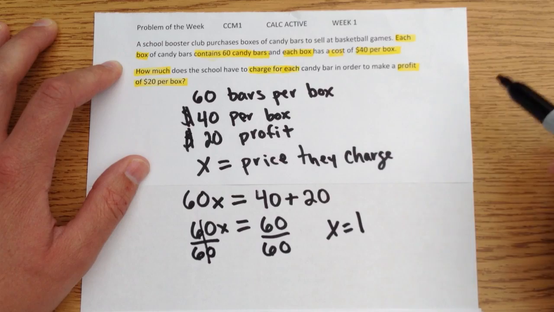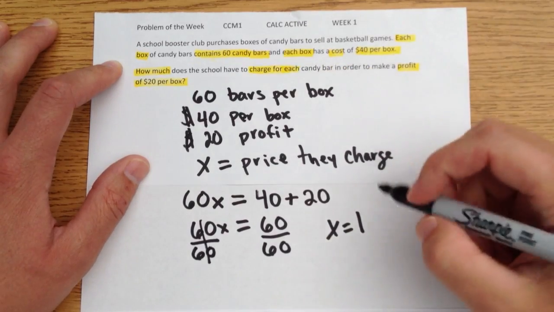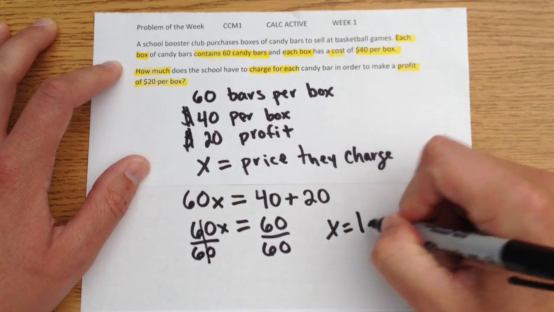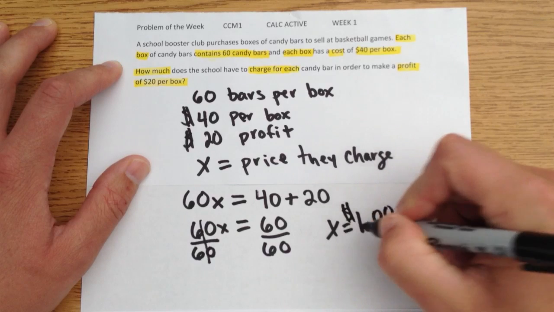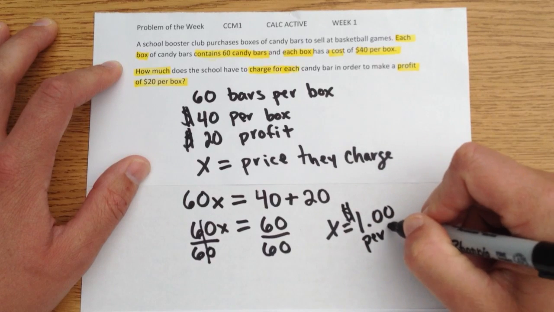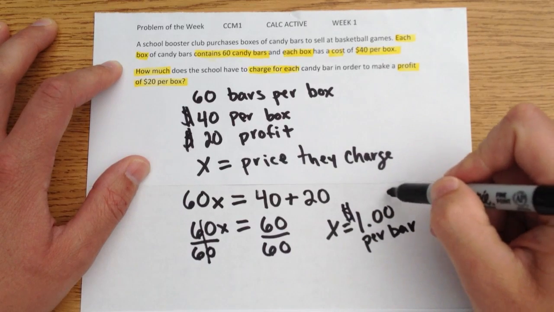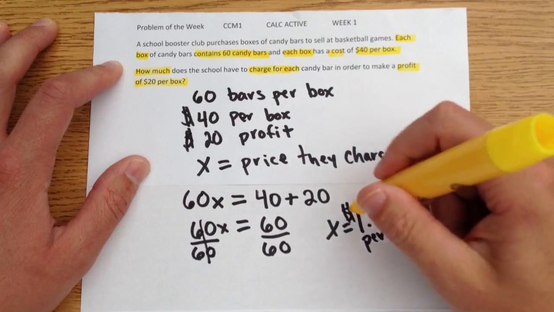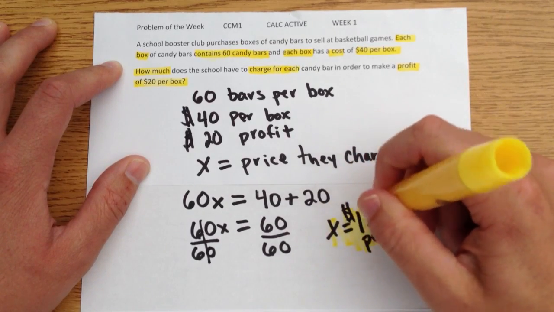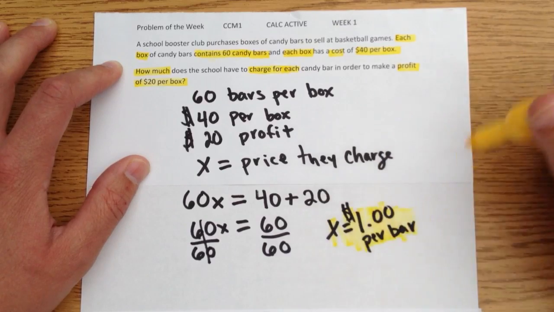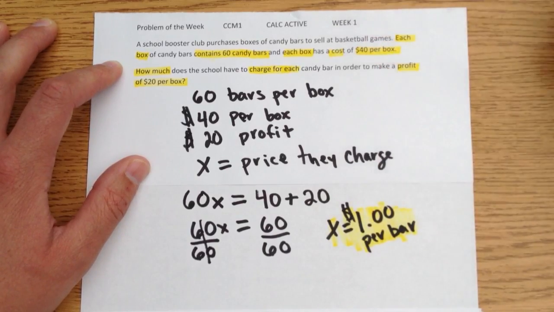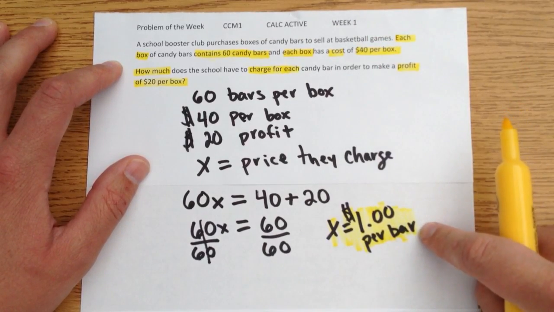Now let's make sure we answered the question. How much will it cost? Well, it would cost $1 per bar. Now let's just go back, make sure that this answer makes sense. Does it make sense that a booster club would sell a candy bar for $1? Yeah, that makes sense. If they charged way more, probably wouldn't make sense.